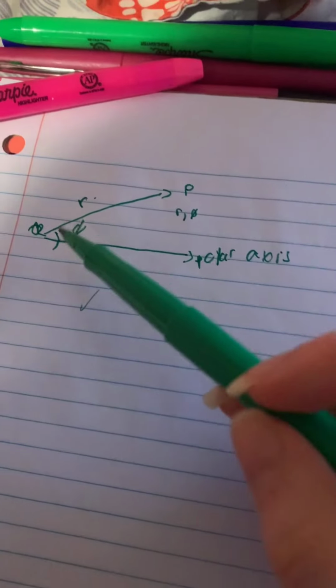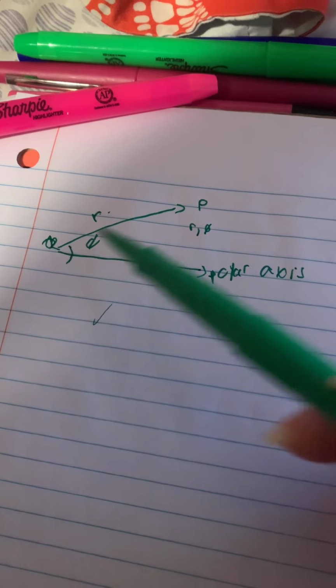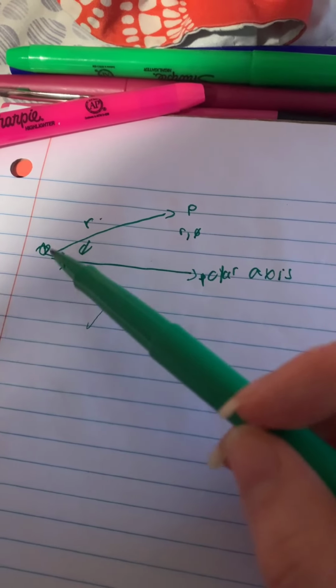So how do we measure delta? We will measure counterclockwise, and we can remember this as C-A-N: counterclockwise, clockwise is always negative.